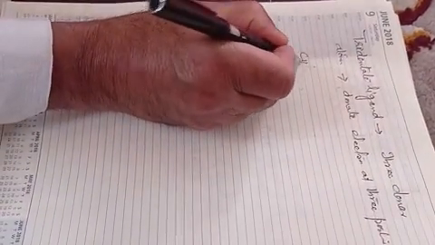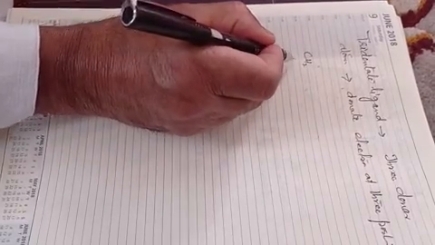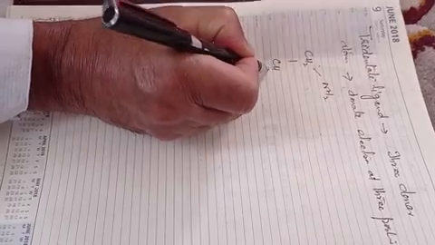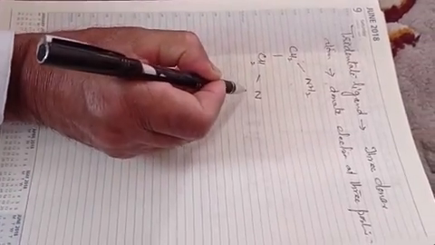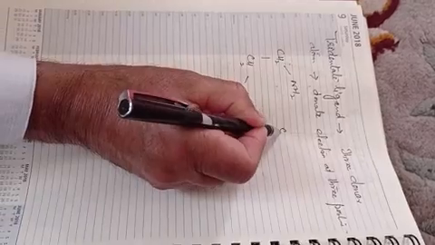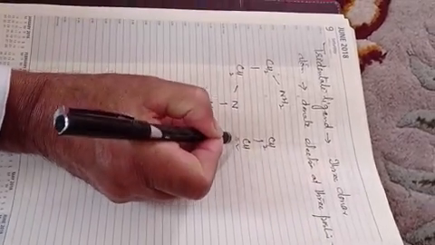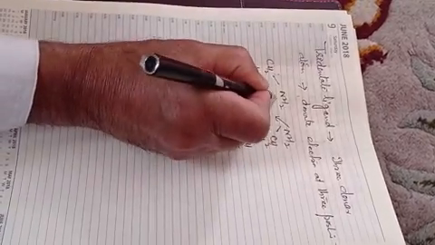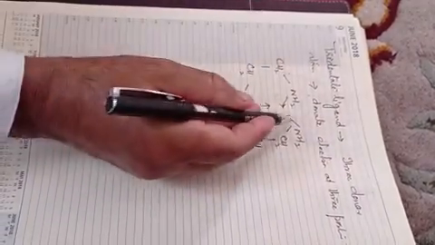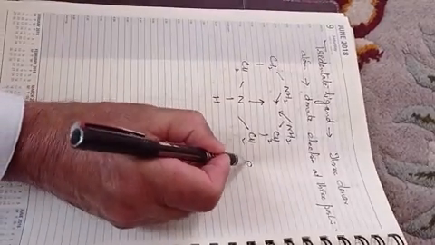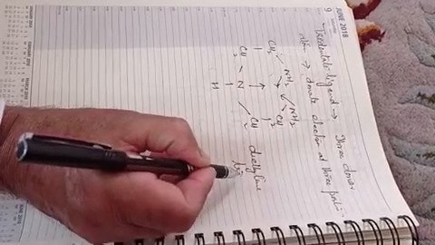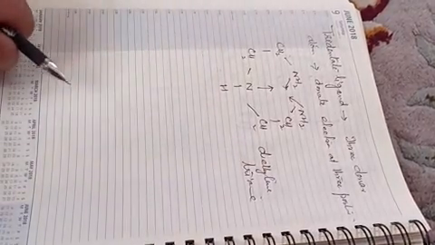For example, I'll write diethylene triamine. So here nitrogen, and here nitrogen. There are 3 donor atoms. This is diethylene triamine. It is a tridentate ligand.